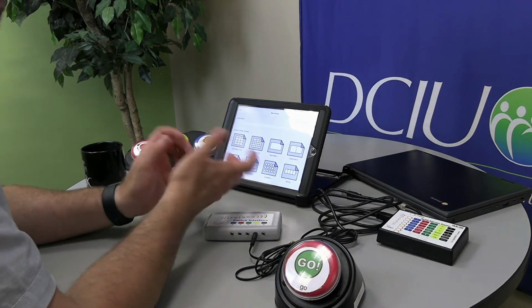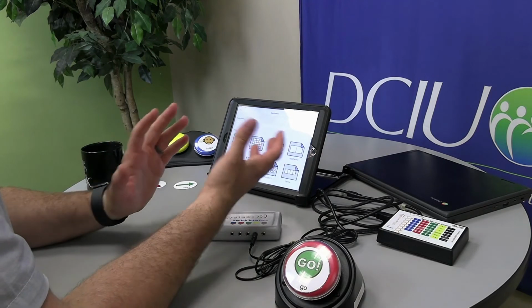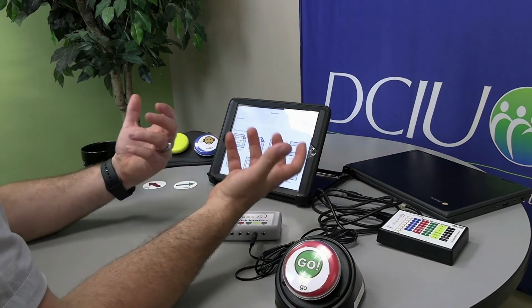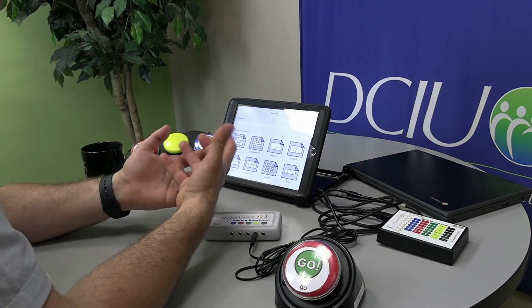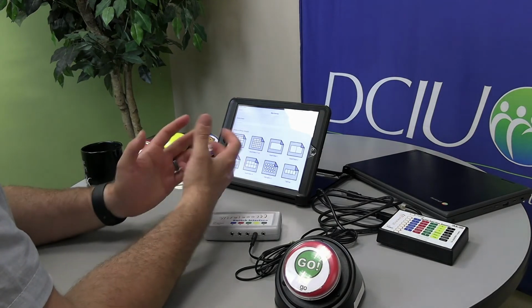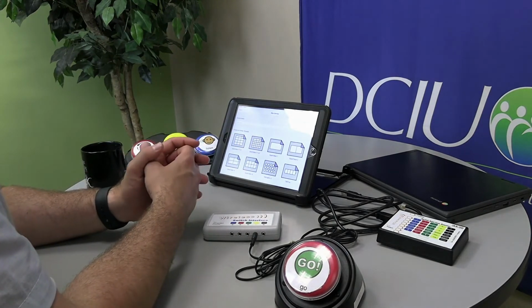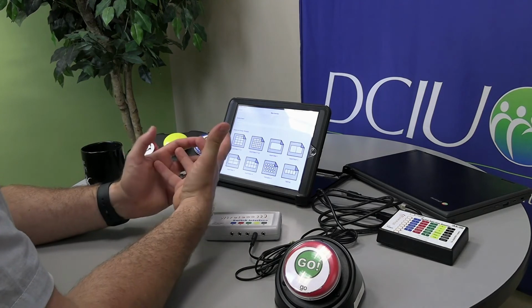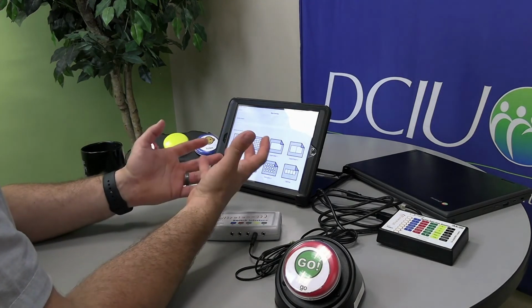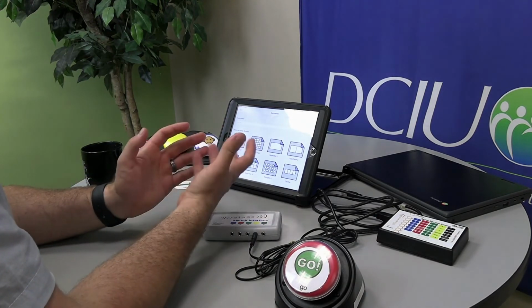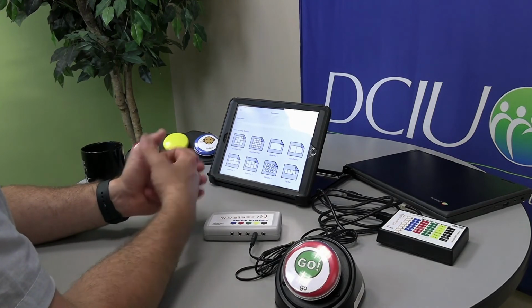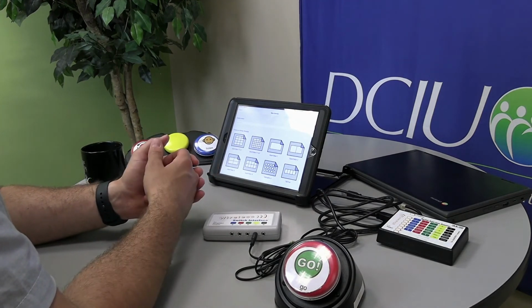There is some minor editing. You can take away the words, you can add words, you can make them larger, smaller, you can do different contrast. And the nice thing about this too is that it incorporates the Symbol Stix symbol library free of charge. So you have access to all of the Symbol Stix libraries, as well as web-based pictures, and you can upload pictures from the device itself.